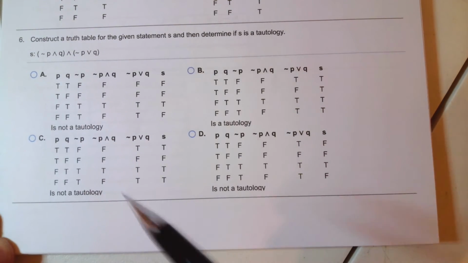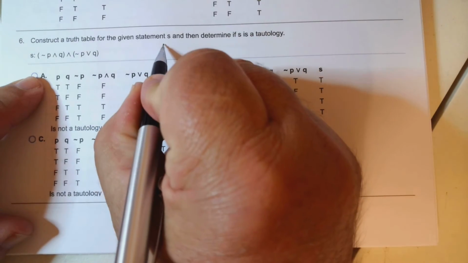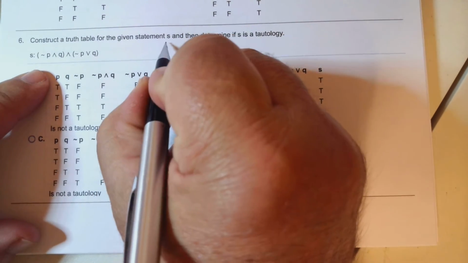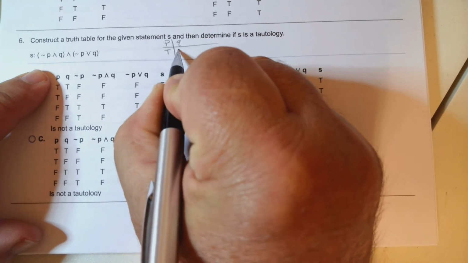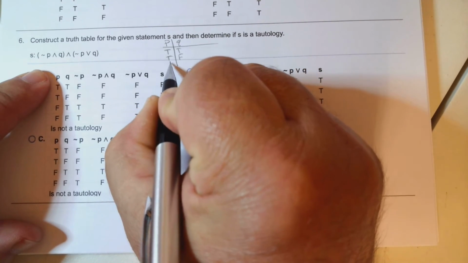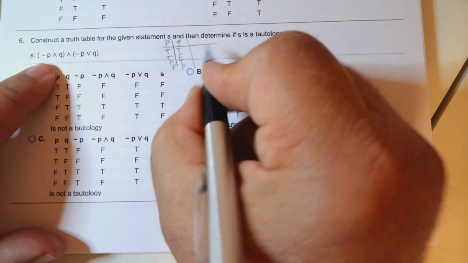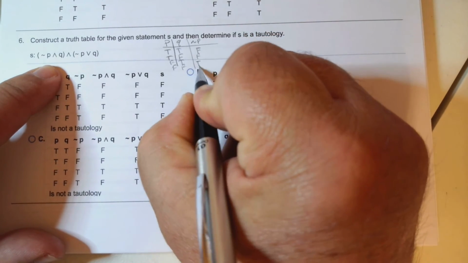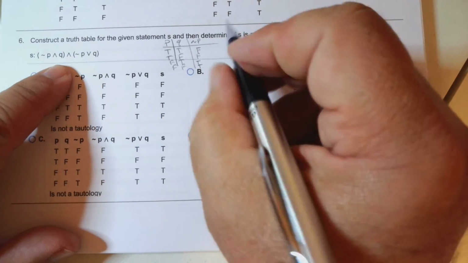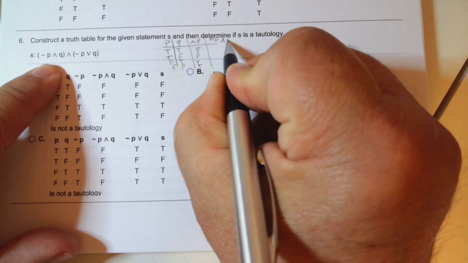Construct a truth table to see if it's a tautology. So let's look at it. We just need a bunch of space here. So P and Q: true, true; true, false; false, true; false, false. So we need a not P: false, false, true, true. So not P and Q.